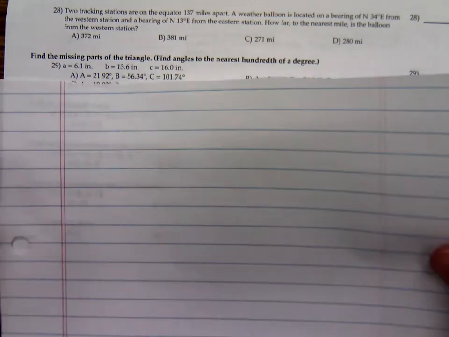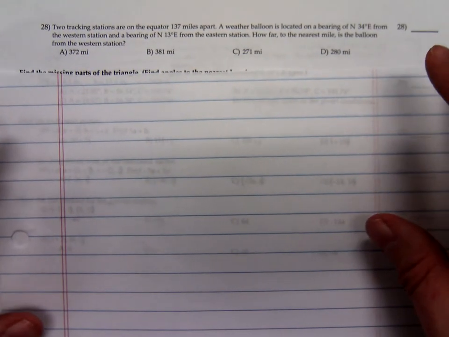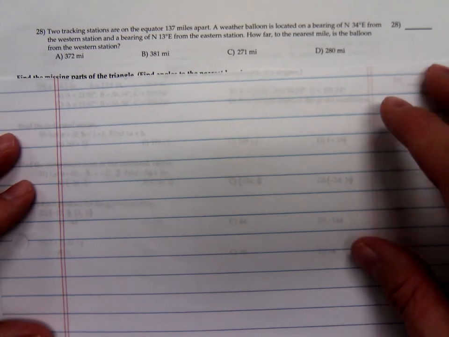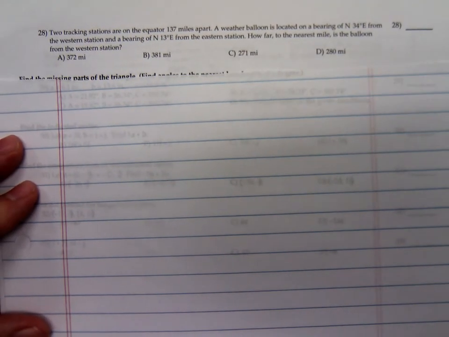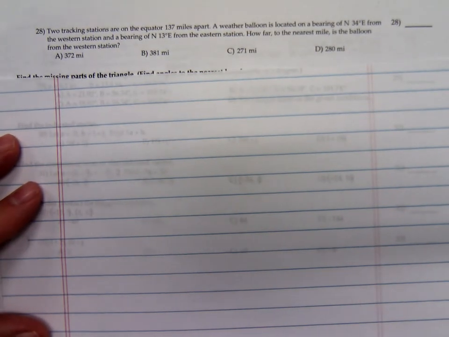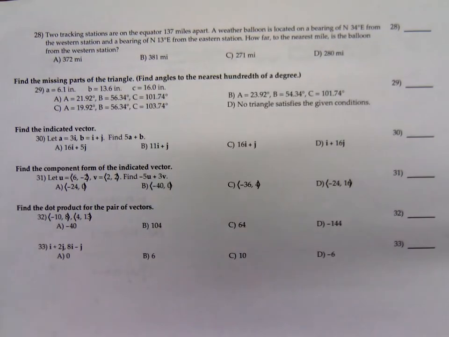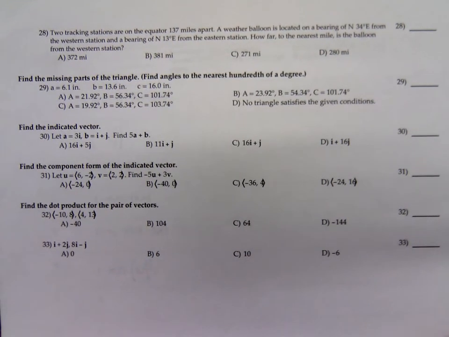Number 28. Are y'all ready for me? I need to focus that again. It seems sort of blurry to me. Is it blurry? Can y'all see that? Well, now it's blurry because I'm focusing. No. Are we ready to move on? 28. It's the best focusing I can do.